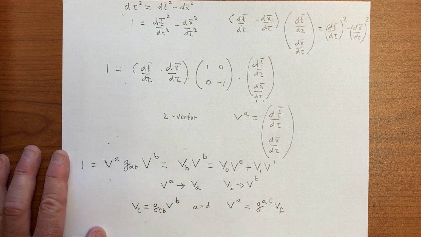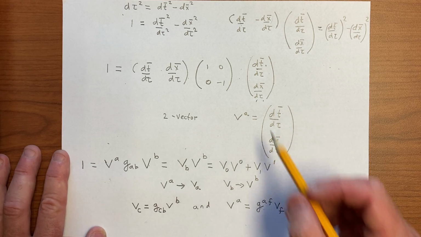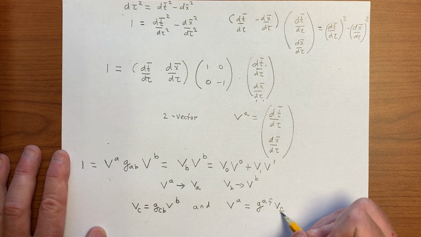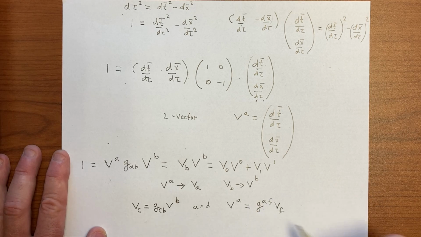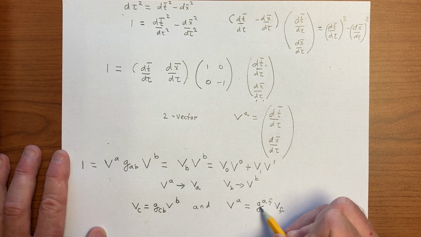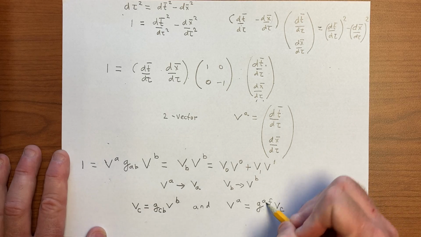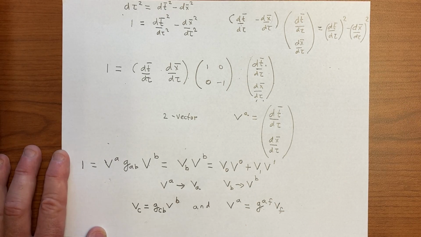we'll have to look at this a little bit more closely, but notice that the indices here are up. So this metric that takes us, this object, which can be written in matrix form, that takes us from a lowered object to an upper 2-vector, has indices that look like that, and we do the same summation convention. But this is going to be very similar to that kind of object.